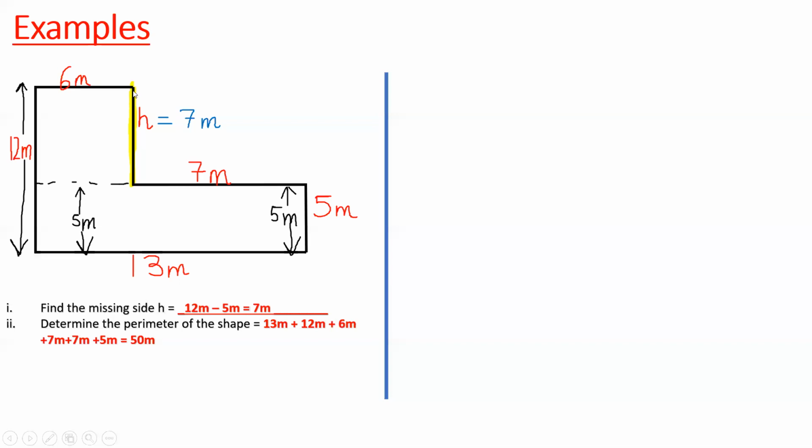So we know that this 7 plus this 5 is supposed to add up to 12, because this side here is 7 and this side here is 5. So that's how you can get H. And how do you get 7? Well, you have to subtract 12 minus 5. That's how you get it. So you cannot add in that case. You have to subtract. All right, if you understand how to do these types of questions, put I inside the chat. If you do not understand, put U.